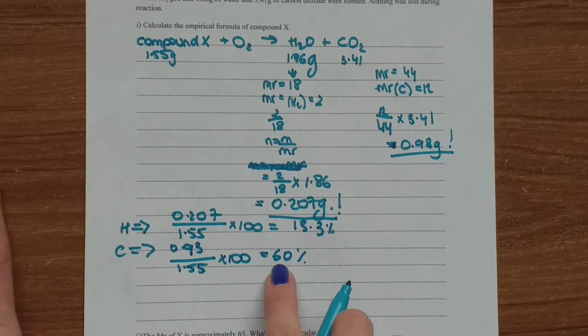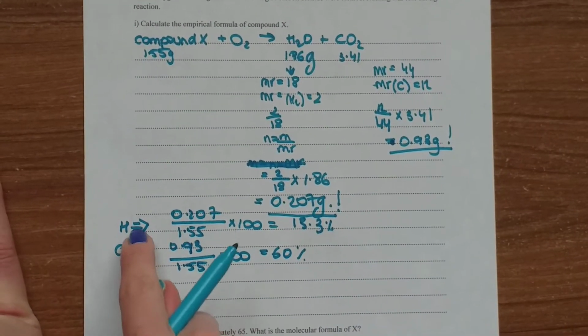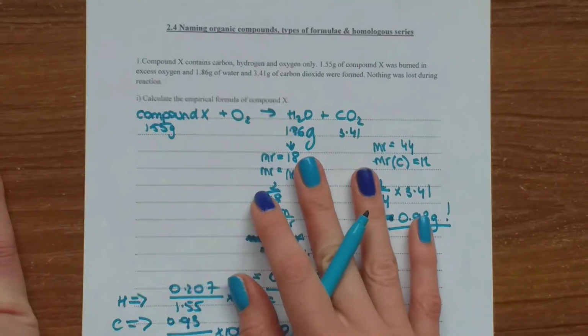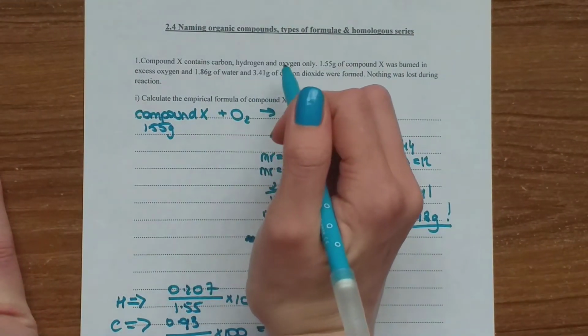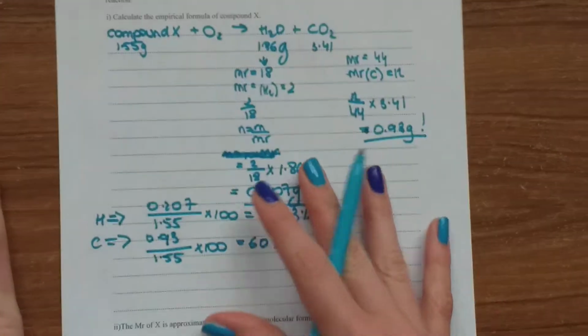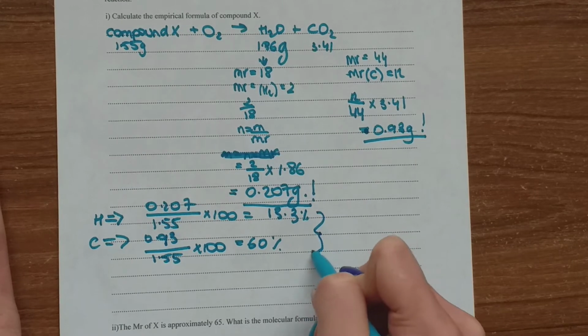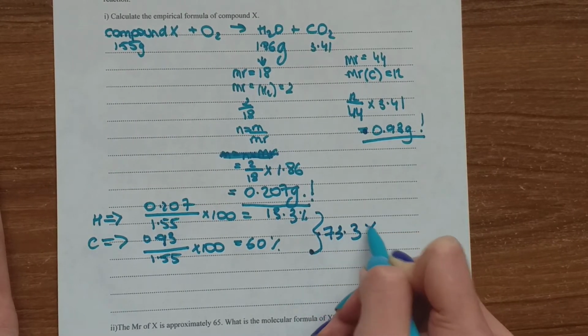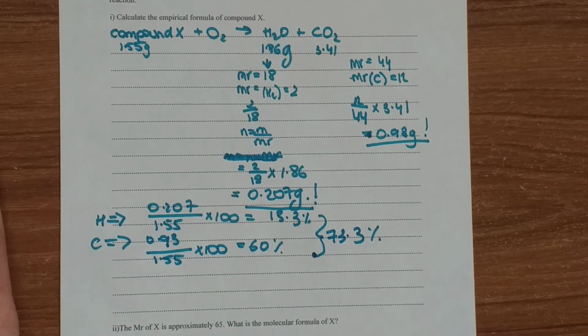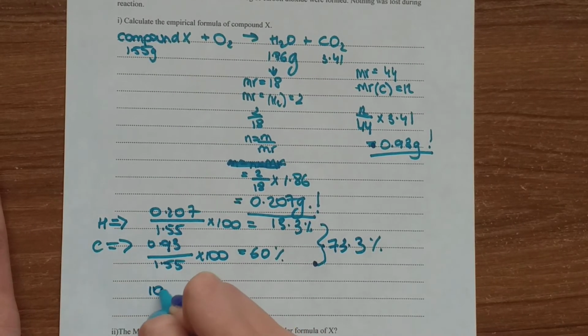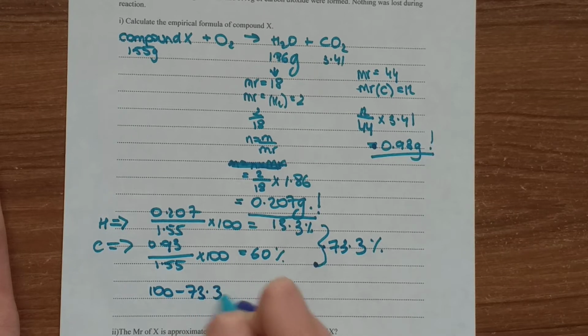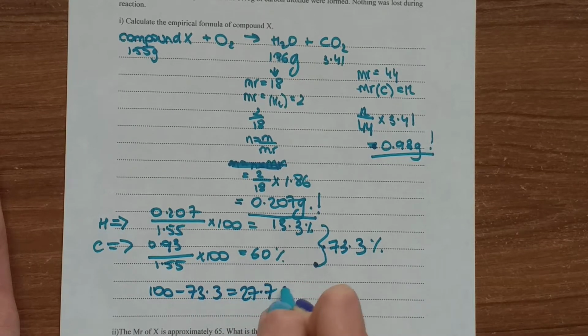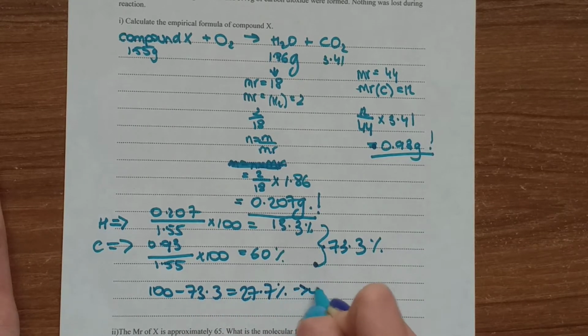That's the percentage of carbon in compound X, that's the percentage of hydrogen in compound X, but we are told that it also contains oxygen. So these two percentages added together give us 73.3%. So the rest up to 100 will be the oxygen. So 100 minus 73.3 gives us 27.7% of oxygen.